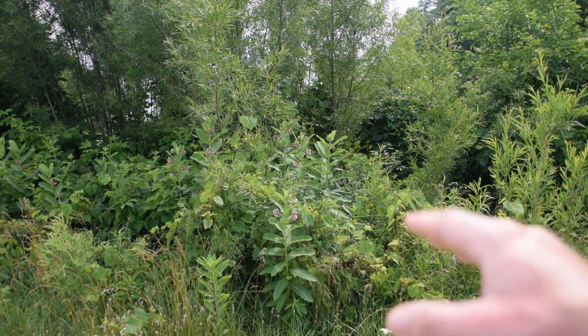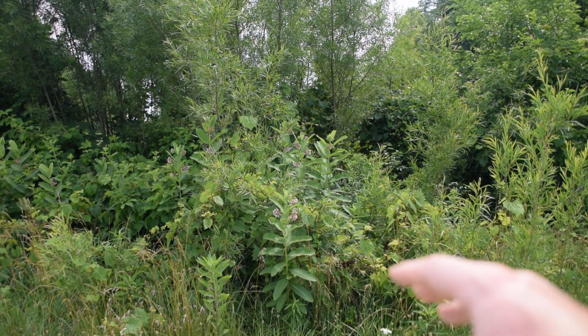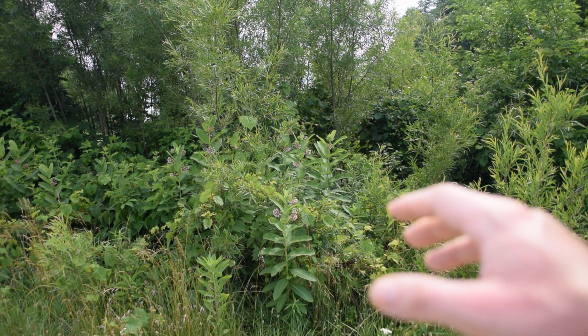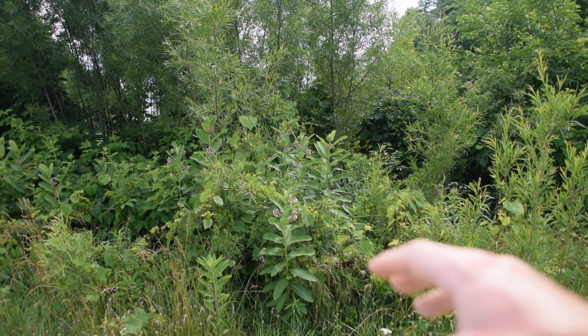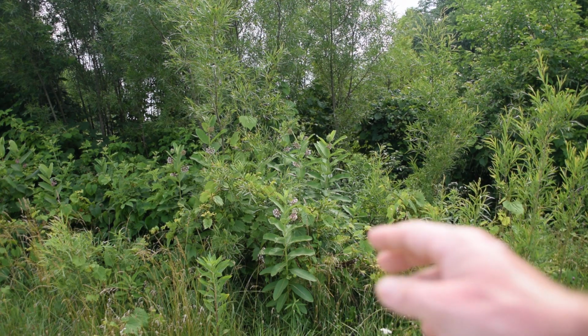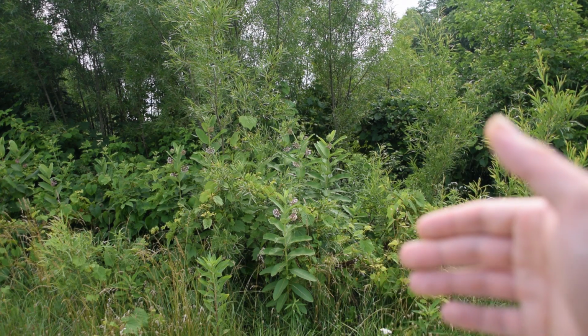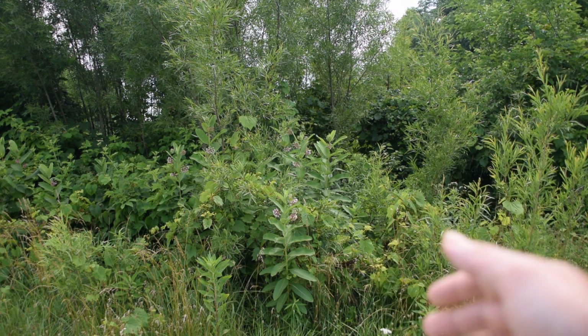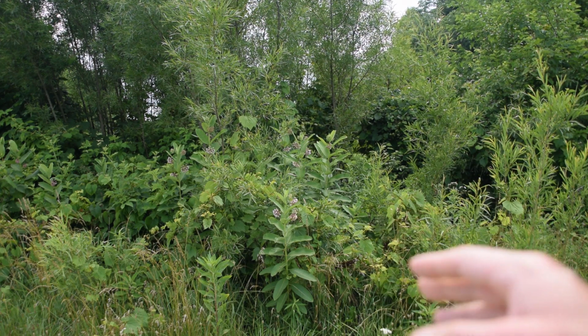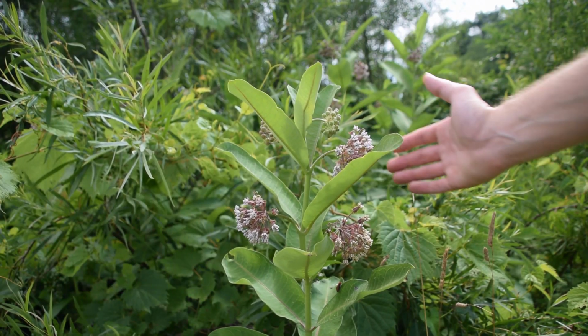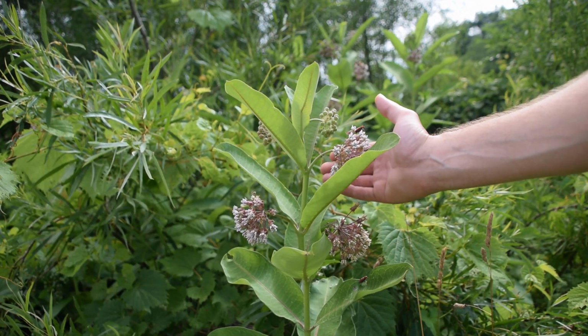So this isn't always indicative of the type of environment, but generally speaking, you want to look in places where there are fields, where there are clearings, where there's prairie type environments, and you're going to be finding a lot of milkweed. You don't want to go real deep into the forest because your odds of finding it are going to decrease dramatically.